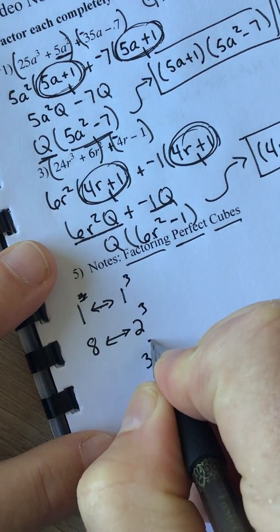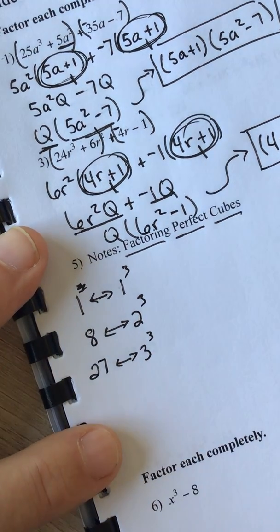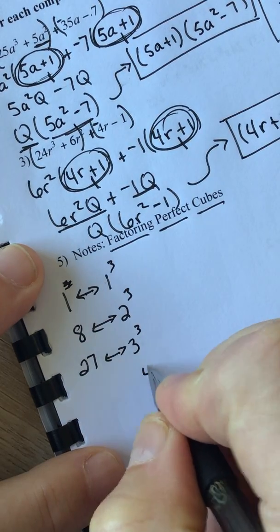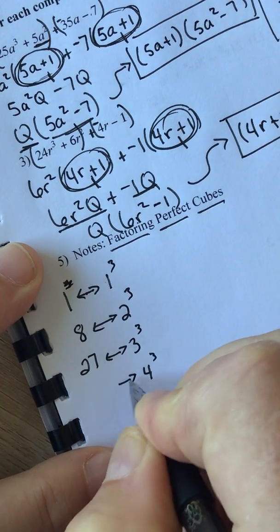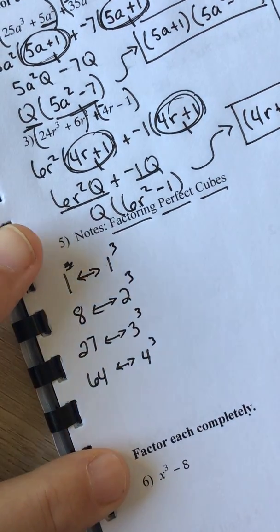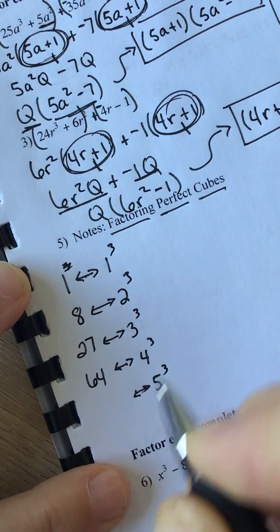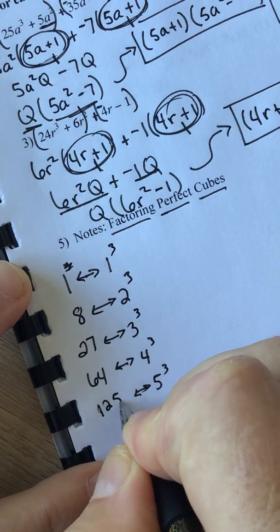So 3 times 3 times 3, the next perfect cube is 27. 4 to the 3rd, 4 times 4 times 4, is 64. 64 is the next perfect cube. 5 cubed, 5 times 5 times 5, is 125.